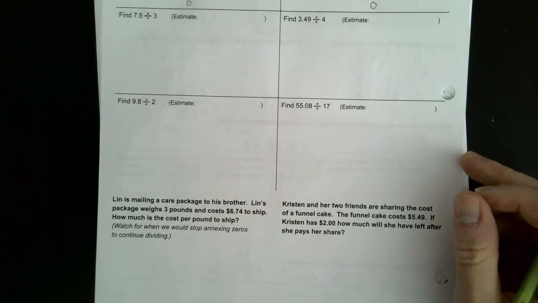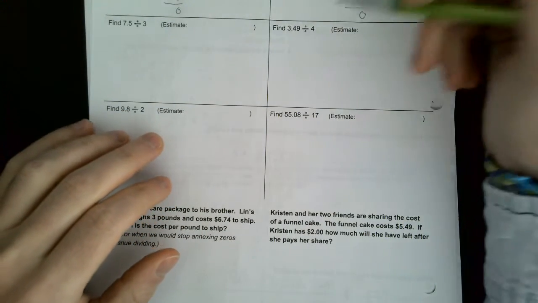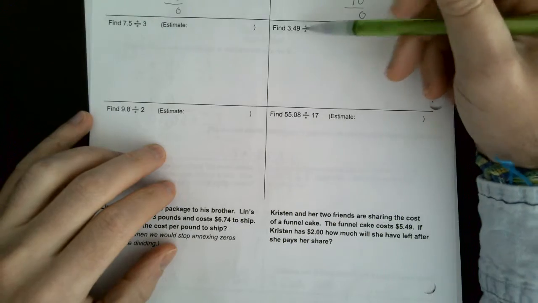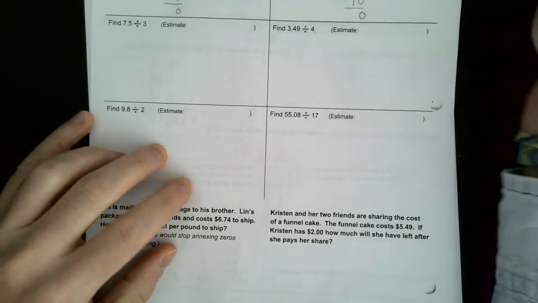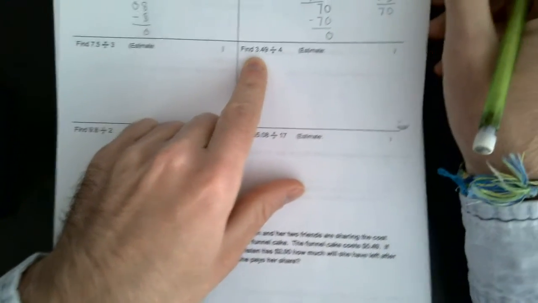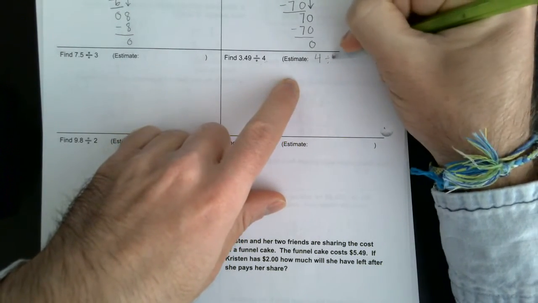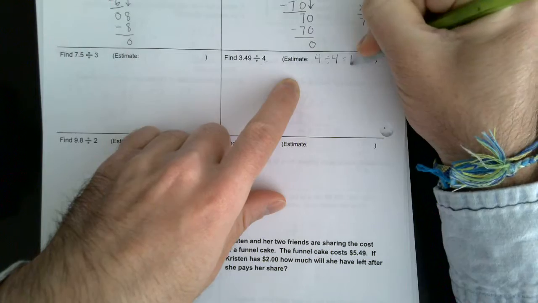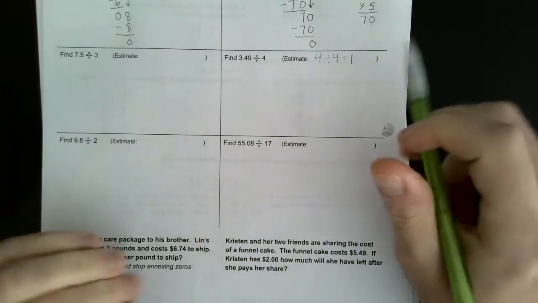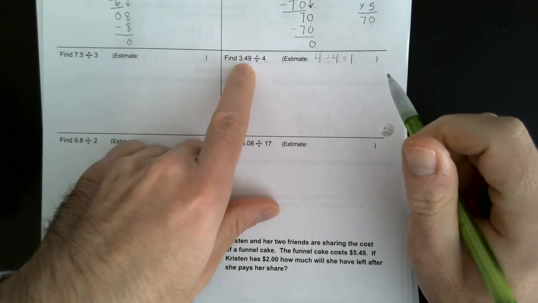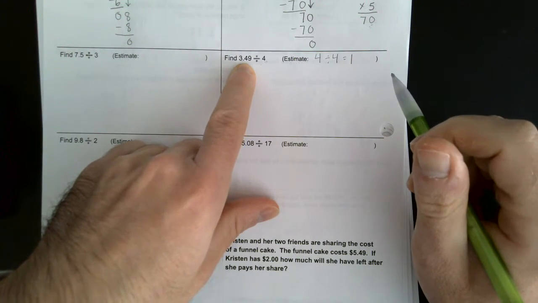All right, let's try a couple more here. Let's do this one here. 3 and 49 hundredths divided by 4. 3 and 49 hundredths is kind of close to 4. And 4 divided by 4 is 1. So our answer should be close to 1. I'm thinking it's going to be a little less because 3 and 49 hundredths is a little less than 4.